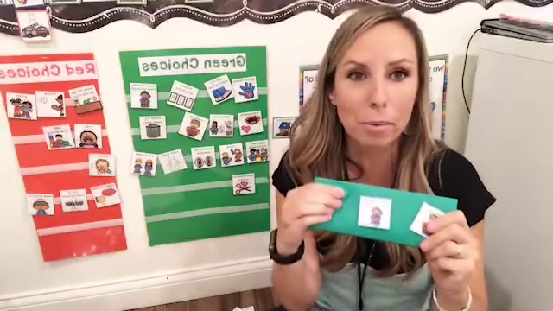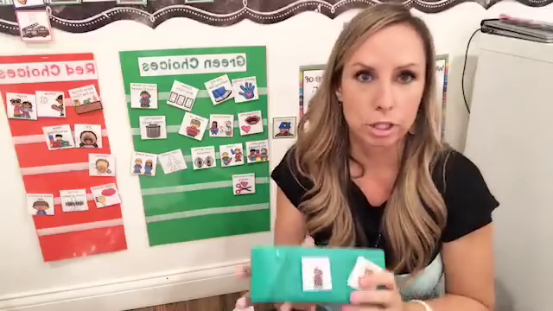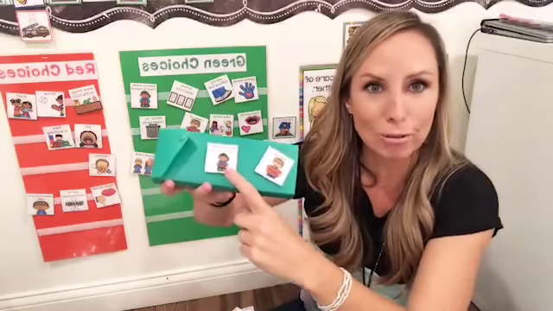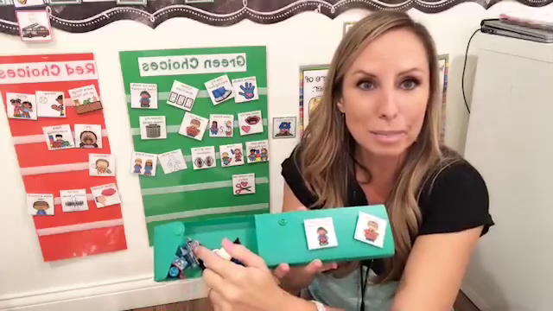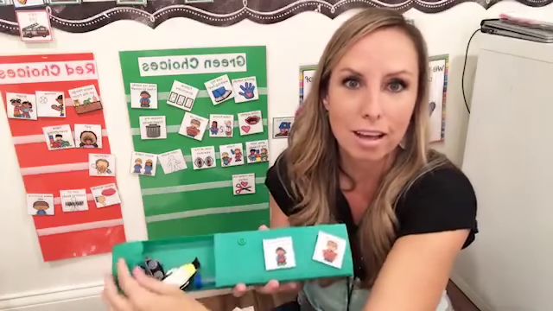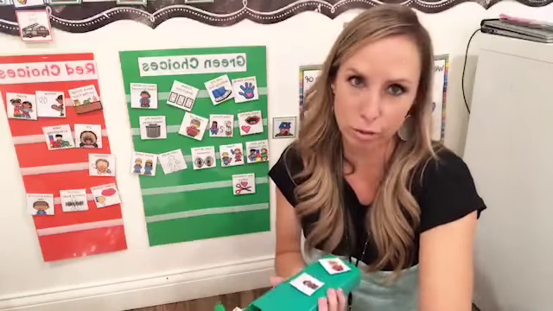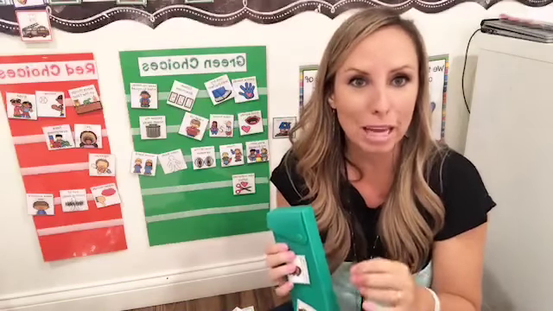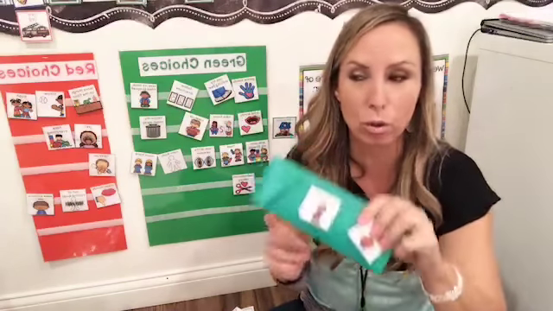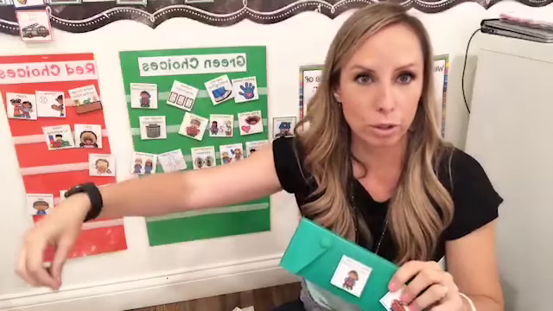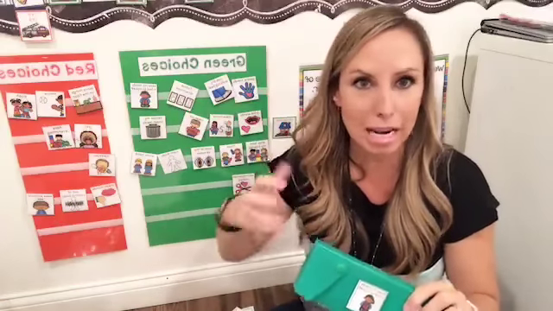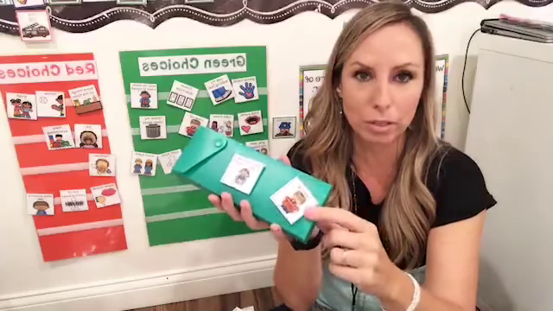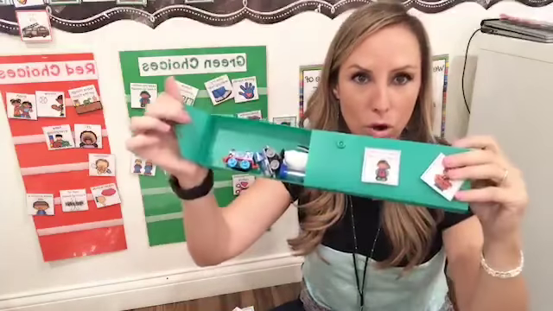So you can say, remember, Susie, if you clean up and you keep your hands to yourself during cleanup, you get to play with Thomas for 2 minutes. And that's a huge reinforcer for some of those kiddos. So if you have a kiddo who's on a behavior plan, or they just need that extra support, or they need a reinforcer or a token or a prize, or maybe you use token boards with them, this is a perfect way to have the reward.